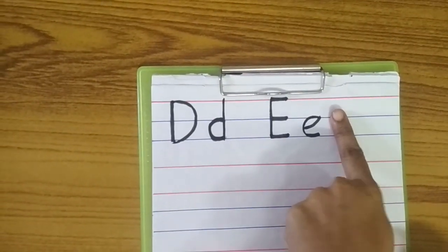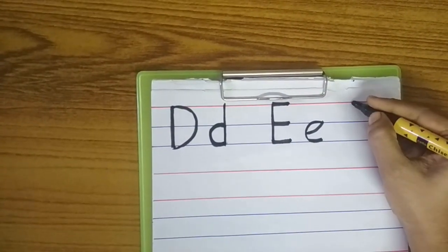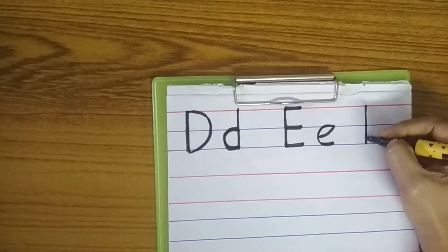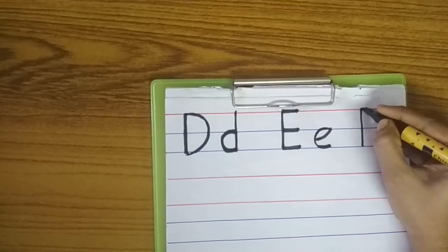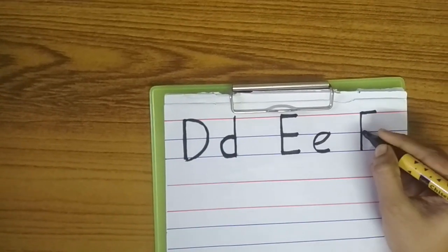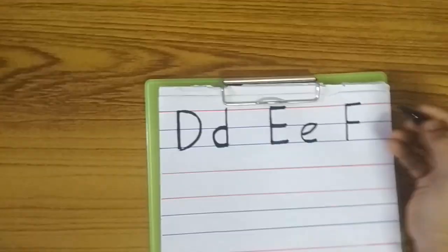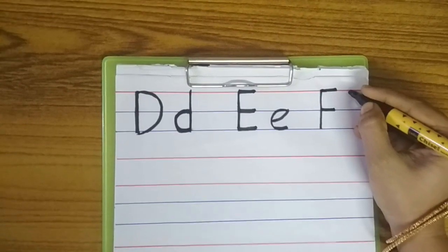Again, one finger space, we'll go to F. A standing line from top to the second middle line. One sleeping line, the top, one sleeping line in the middle. It becomes F. Now we'll see the small f.